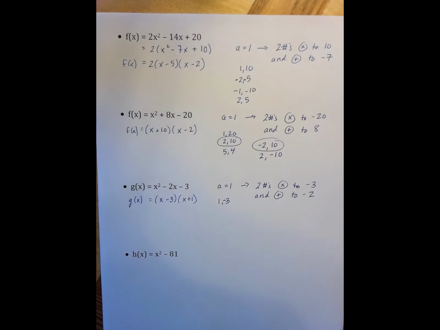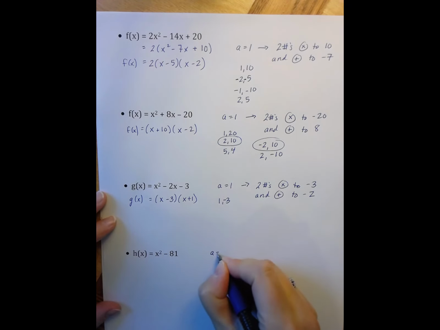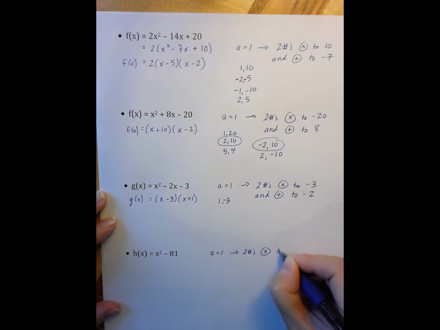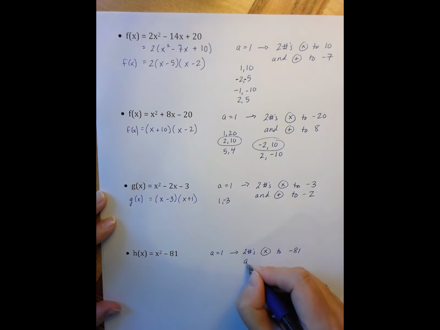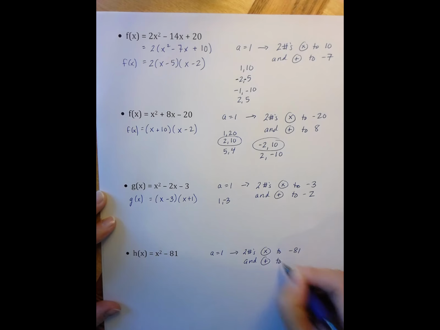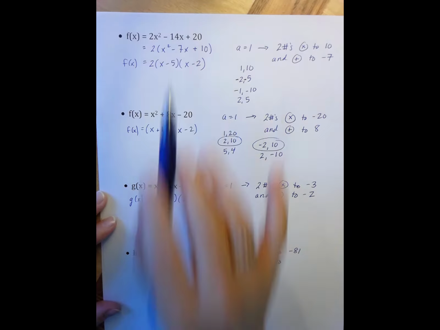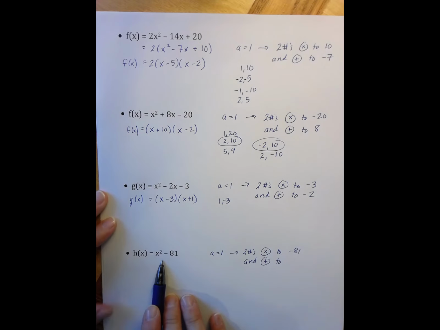The next example looks complicated, but it actually is pretty much the same as what I've been doing. So my a is 1, which means I'm now looking for two numbers that multiply to negative 81 and add to, well, I don't have a b term. I don't have a minus or plus something x. And so what number represents nothing? 0.